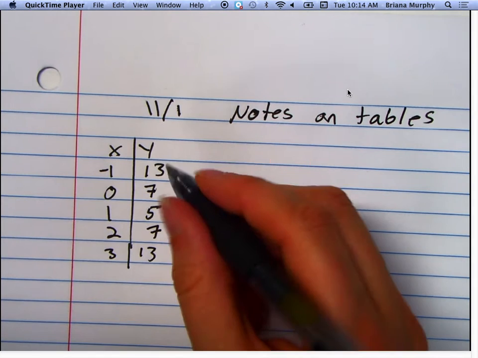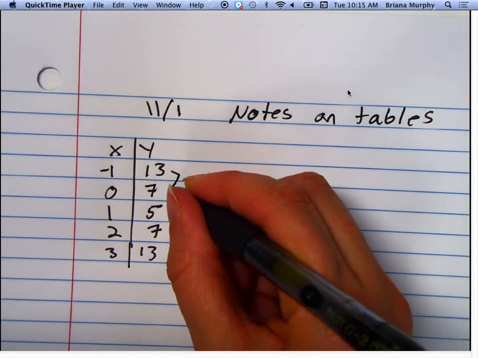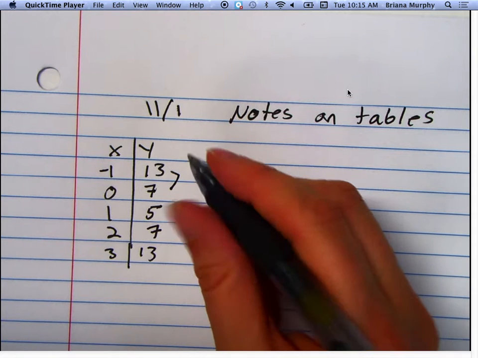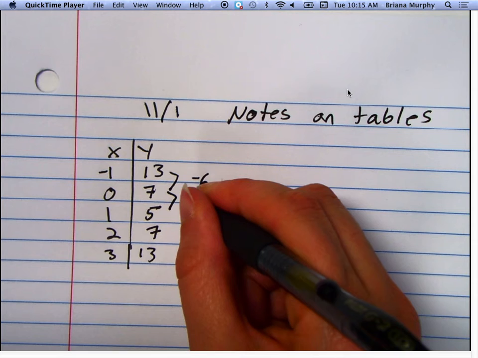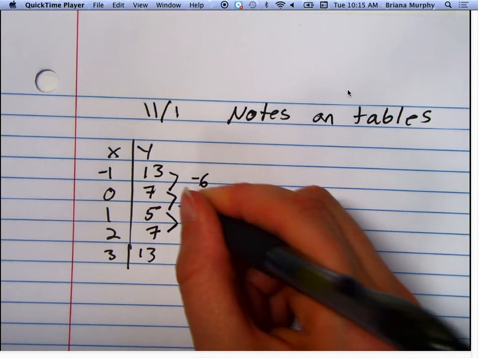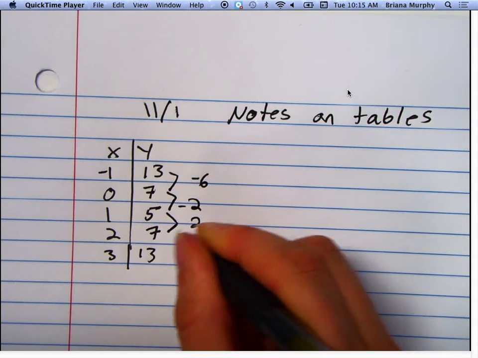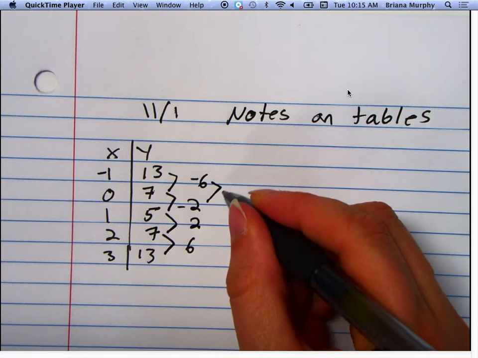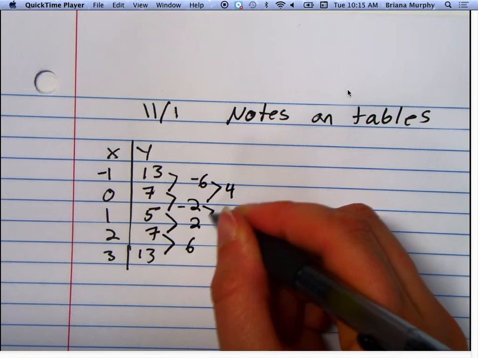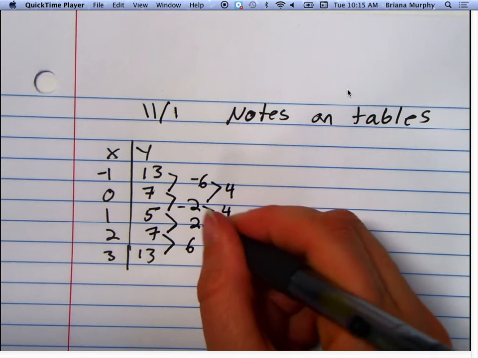So I'm going to find the second difference. 13 to 7, what do I have to take away? 7 to 5, what do I need to take away? 5 to 7, I'm adding 2. 7 to 13, I'm adding 6. So -6 to 2 is 4, -2 to 2 is 4, and 2 to 6 is 4.